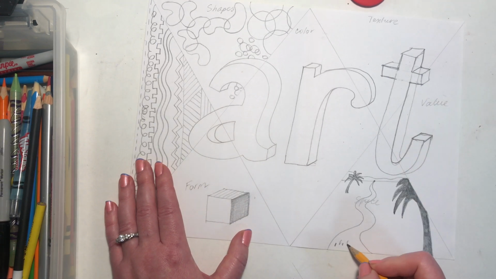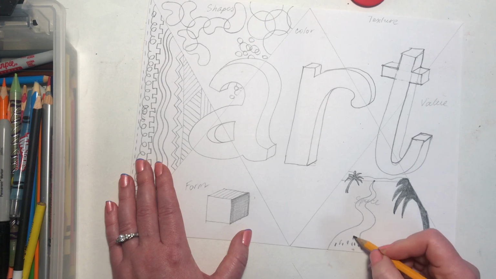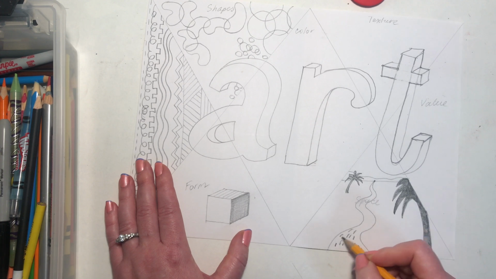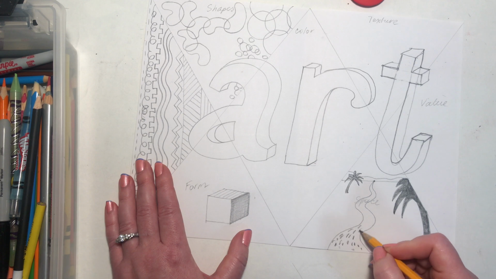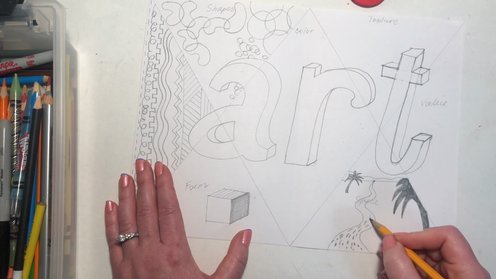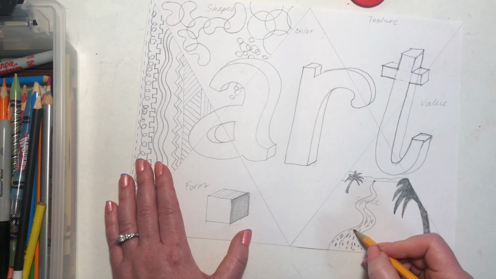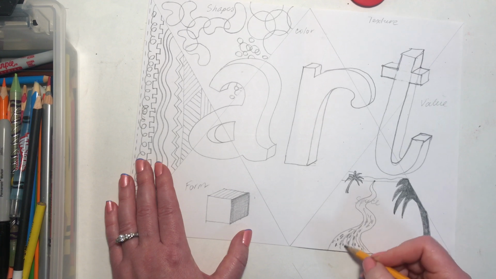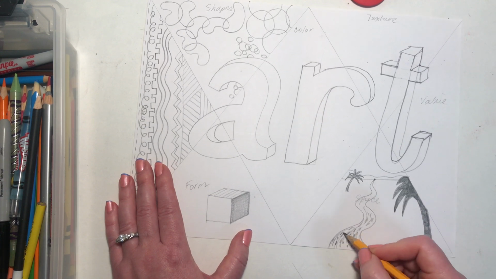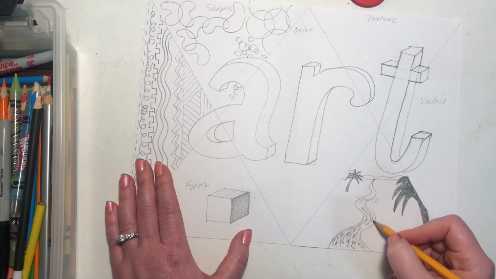I see definitely more details over here, so maybe there's some movement of the water visible. I don't know, the water flows like this, jumping off the little rocks.